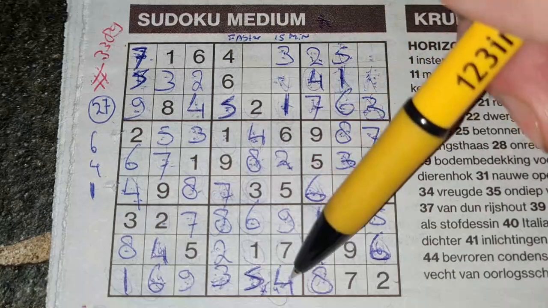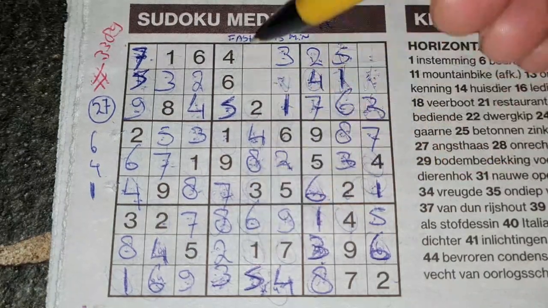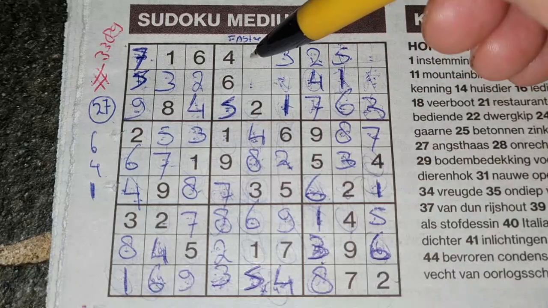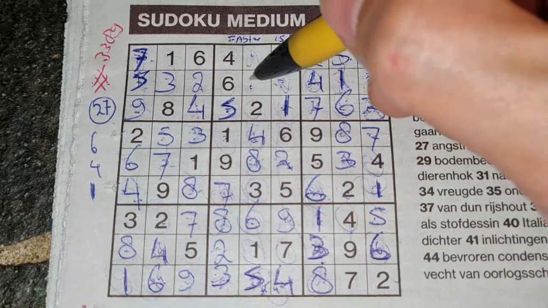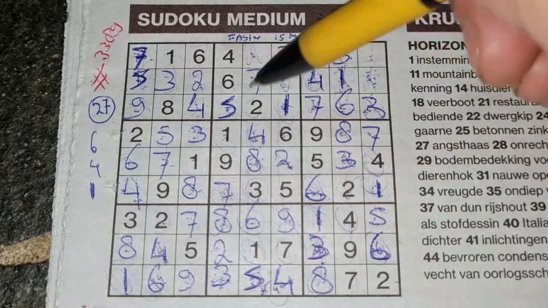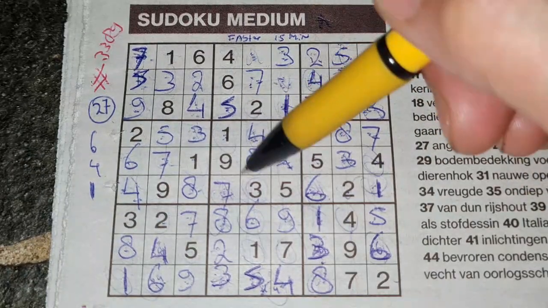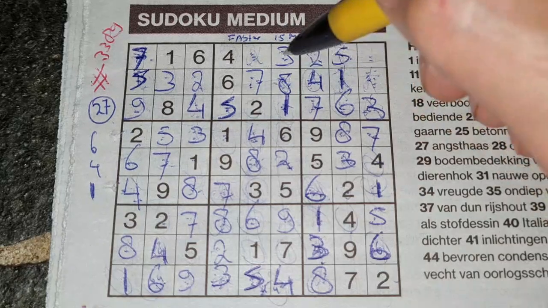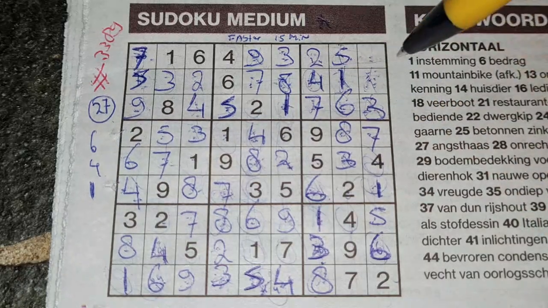7 in this column, 7 in that column. So the column between, only 2 places for the 7 should be here or there. We see there 7, no 7 there, 7 should be here. 2 numbers left in this big square. 1, 2, 3, 4, 5, 6, 7, 8 and a 9. We see here an 8, no 8 there. 8 should be here, and a 9 goes there, and a final 2 numbers.